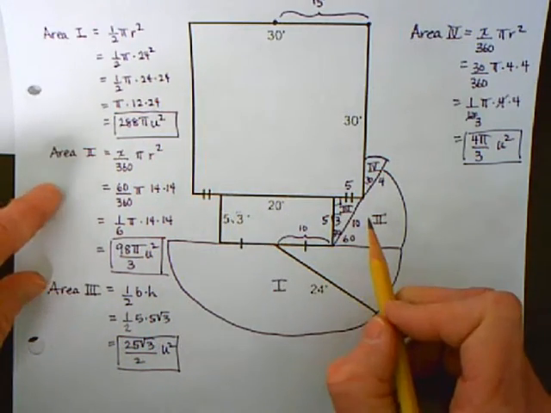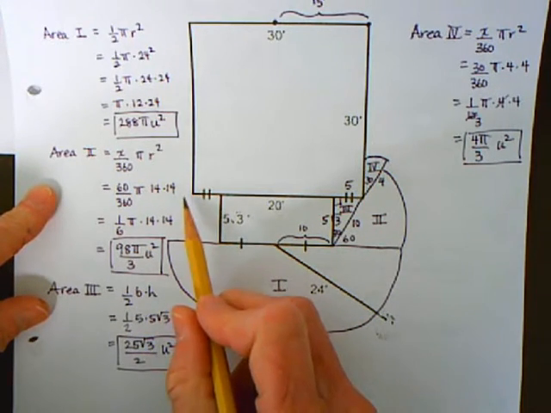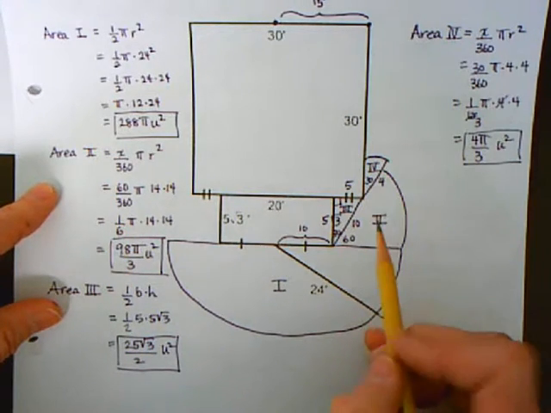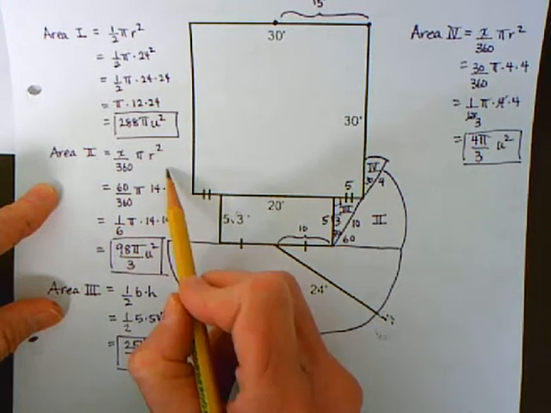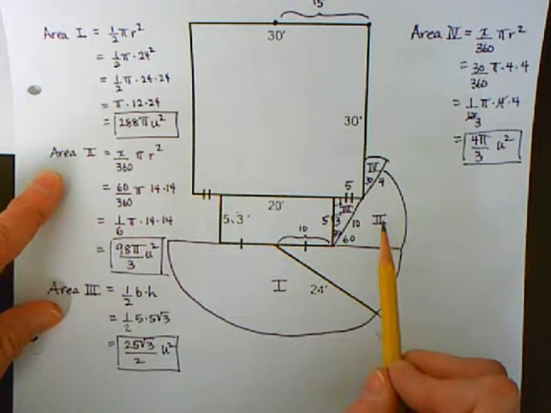Now area 2, I have this one area here, but I have an identical one on the other side. So remember, areas 2, 3, and 4 all have to be doubled because the puppy can roam over here in the same pattern. Okay, this is just the area of this region 2 here.